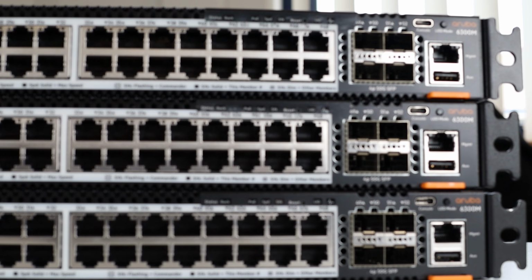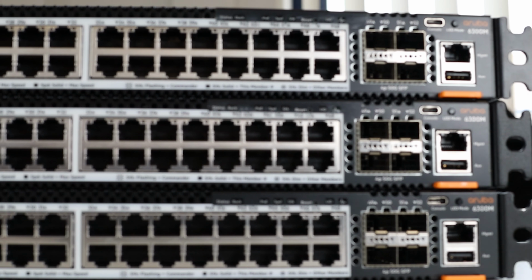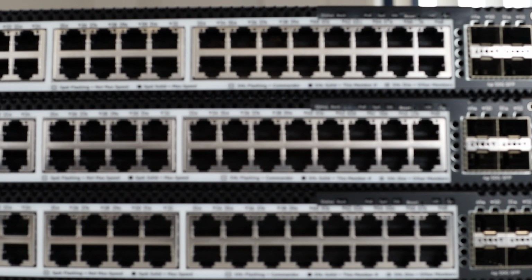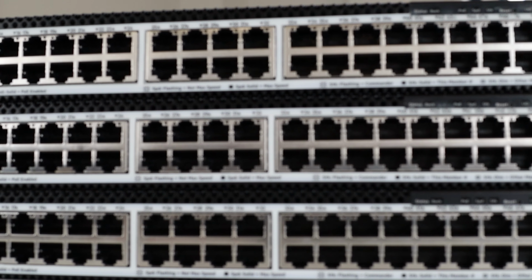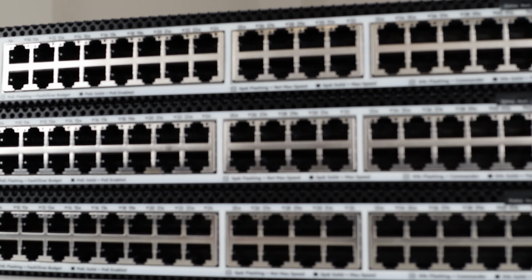So that's it from me, and the second episode in the series of the ArubaOS-CX switches. We have managed to configure a ring topology through VSF, and you should be good to go now to upgrade your firmware.